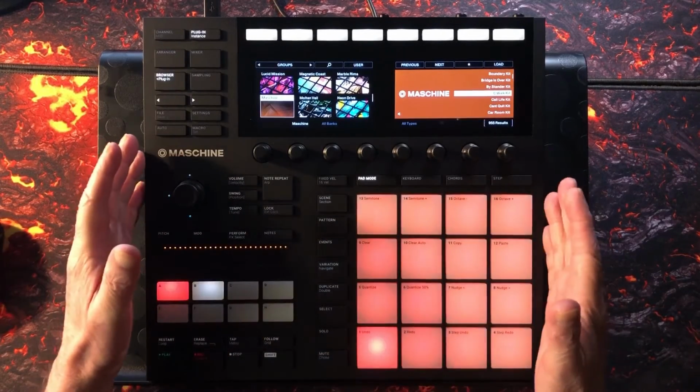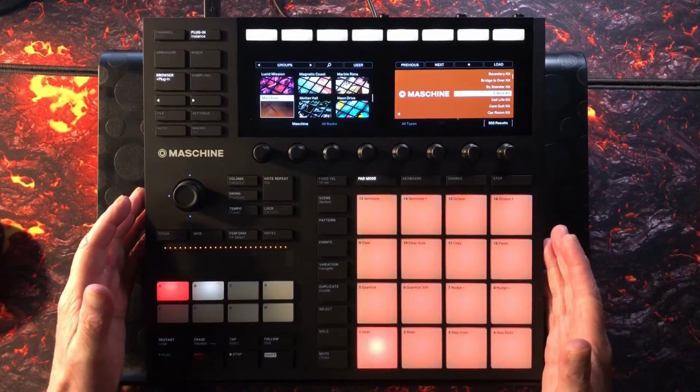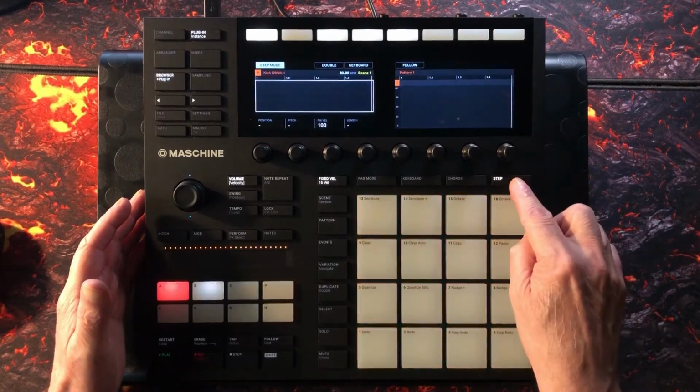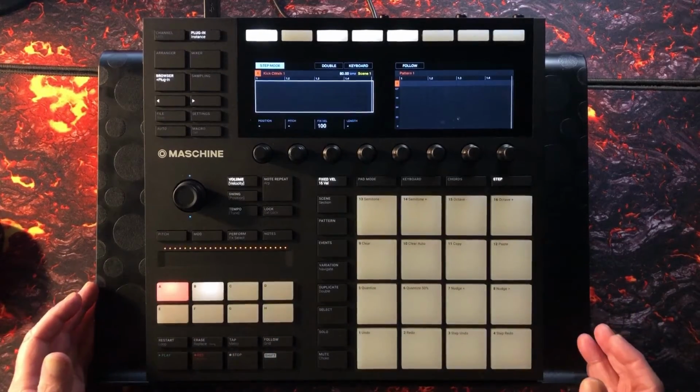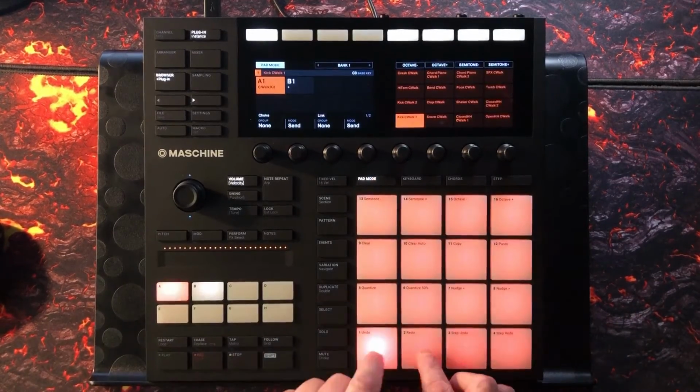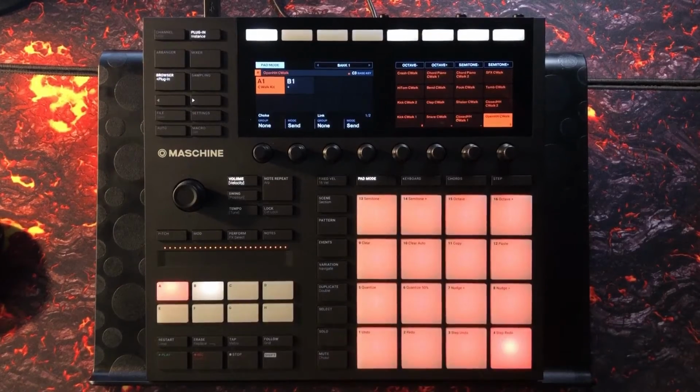Today we are taking a look at the Maschine MK3 and we are going to be looking at step mode. So step mode recording, as opposed to recording in pad mode. We're going to record in step mode and we're also going to take a look at the grid.